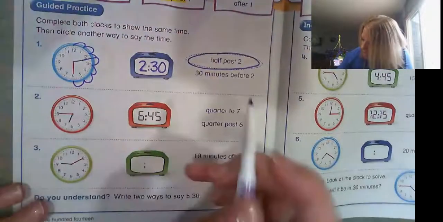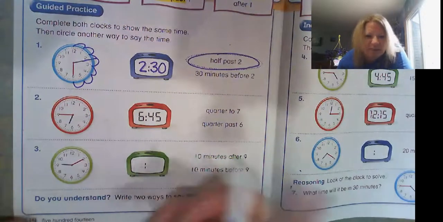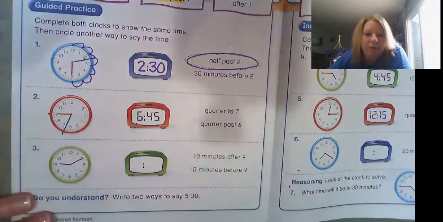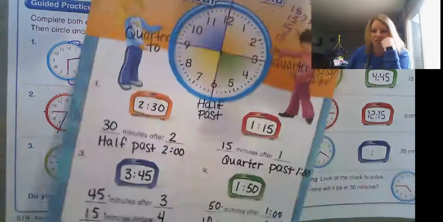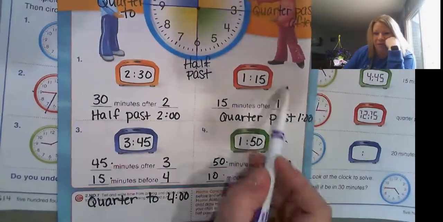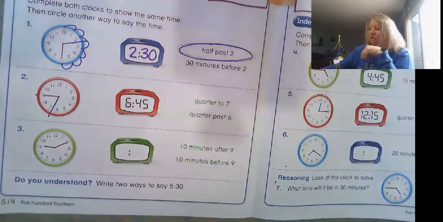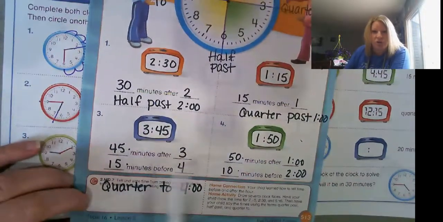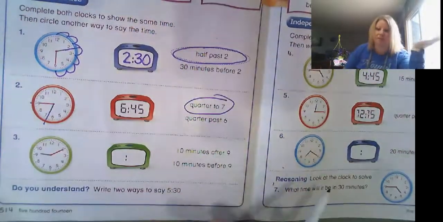All right, number 2. Let's look at the time. Oh, but we don't even have to find the time. They did it for us, okay? So 6:45, 6:45. So would that be quarter to 7 or quarter past 6? Well, I know from looking at my notes, my cheat sheet Mrs. Montini made me, that quarter past means 15. And I'm not at 15, I'm at 45. So 45 told me that it was quarter to.